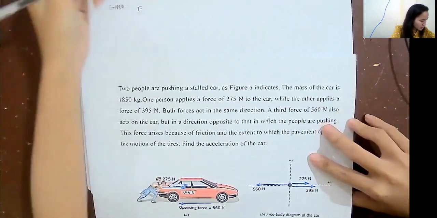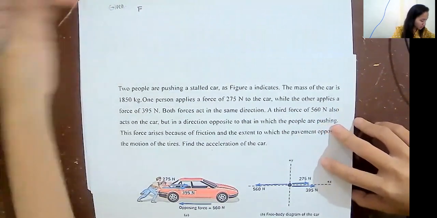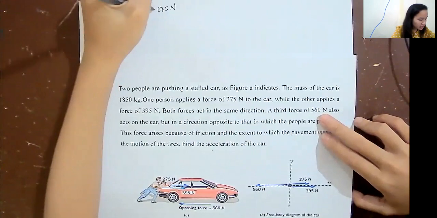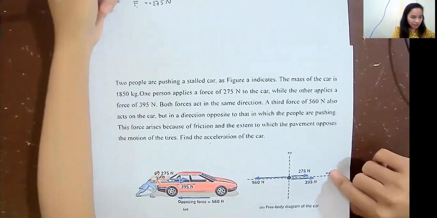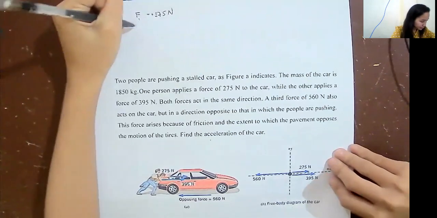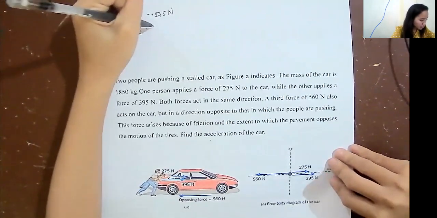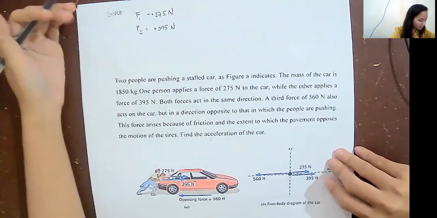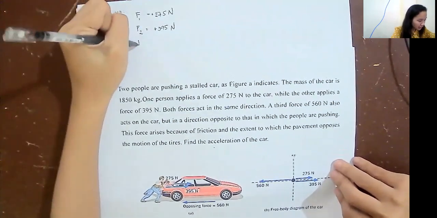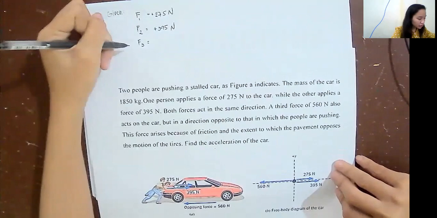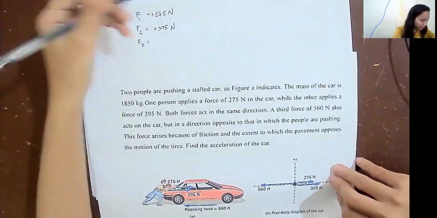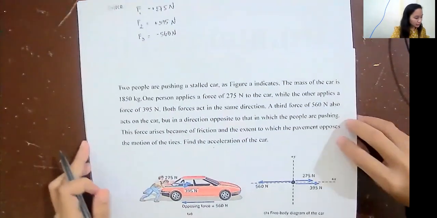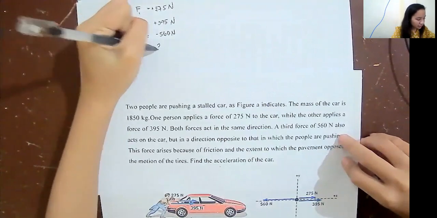We have here forces. Let's say force number 1 is the 275 newtons. This is positive because it goes toward the positive x-axis. Another force, from person 2, is positive 395 newtons. Then a third force that acts in the opposite direction, we will call force number 3, is negative 560 newtons. And what we are looking for in the problem is the acceleration.